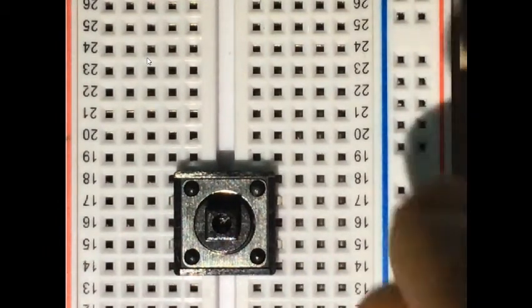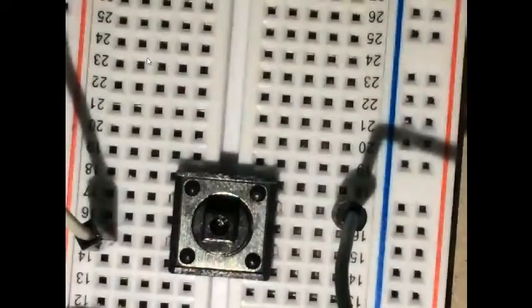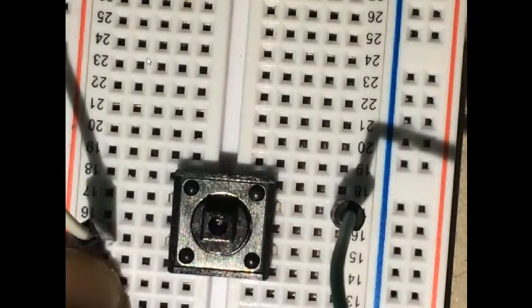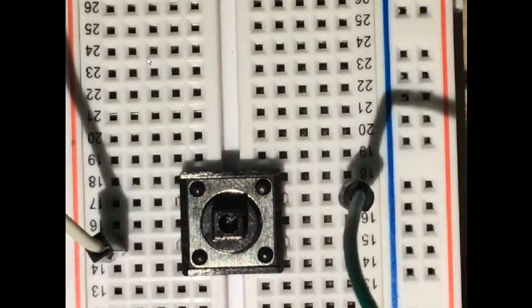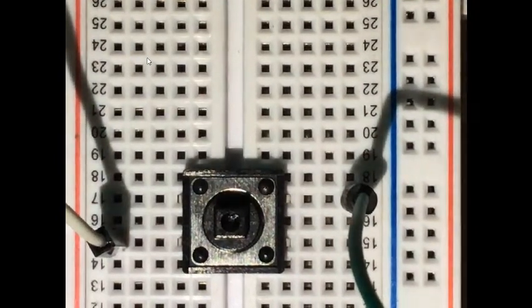So let me plug in a jumper wire now. So when I plug in a jumper wire to line 17 and I plug in another jumper wire to line 15, there is no connection between this jumper wire, the white jumper wire, and the green jumper wire. But that is where a button is nice.